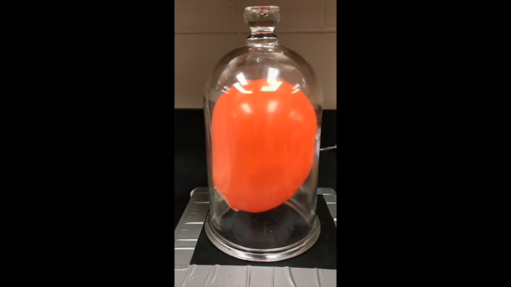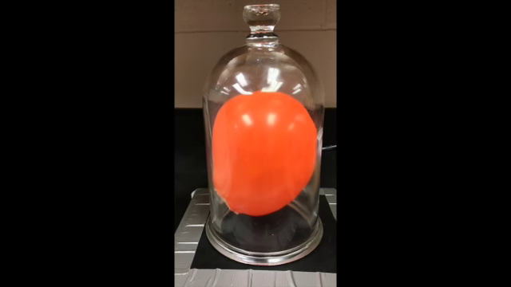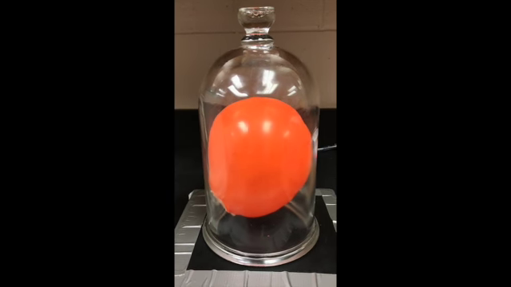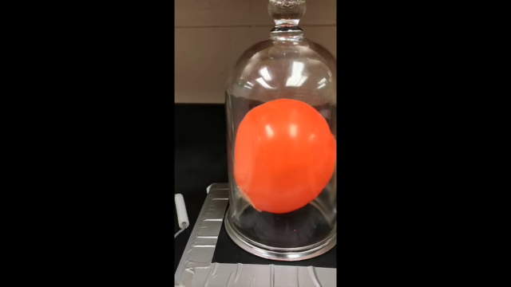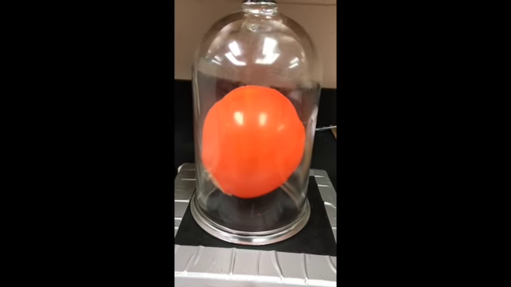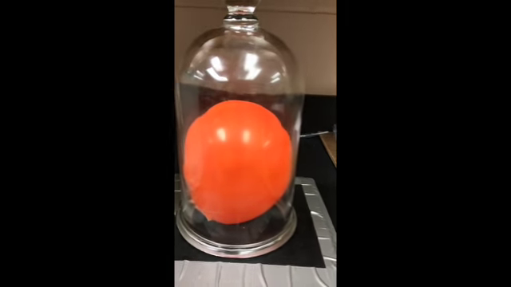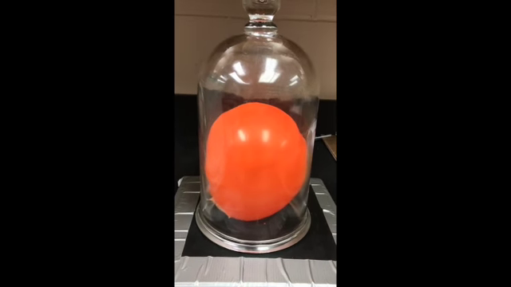Now, as I adjust the pressure and I let air molecules back into the bell jar, we see the balloon go back to its original shape or size. And once I turn that vacuum pump on again and pull out more air particles, we notice the balloon expanding.